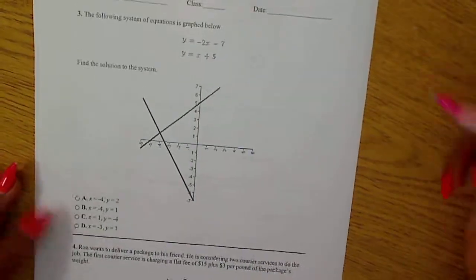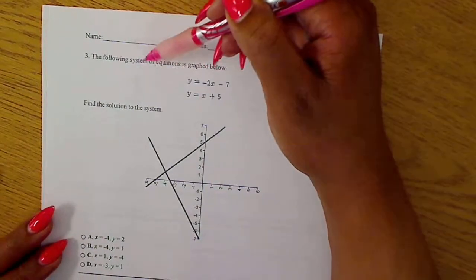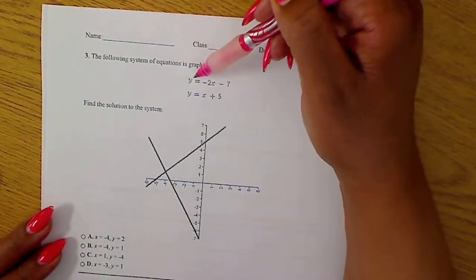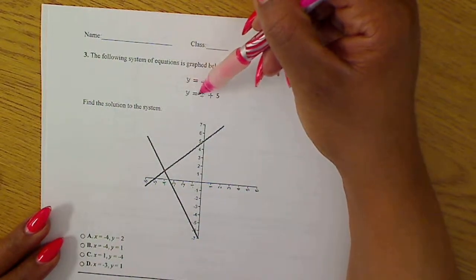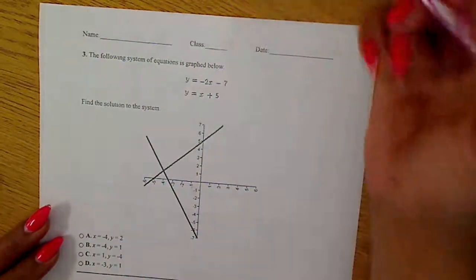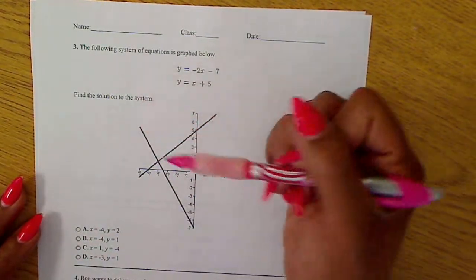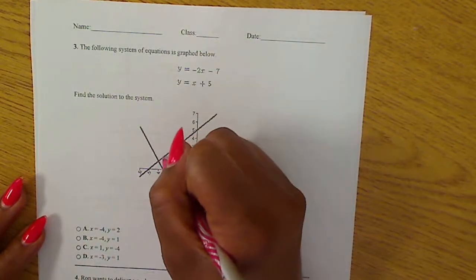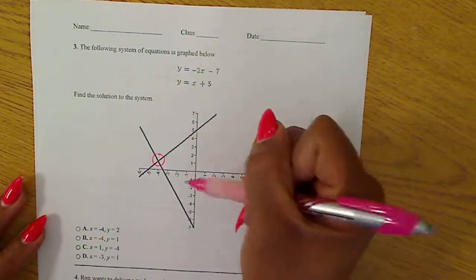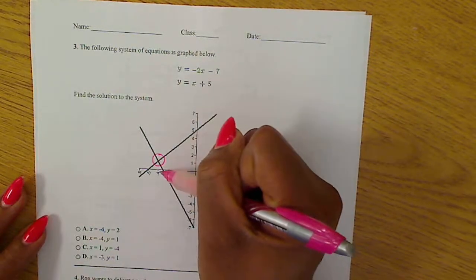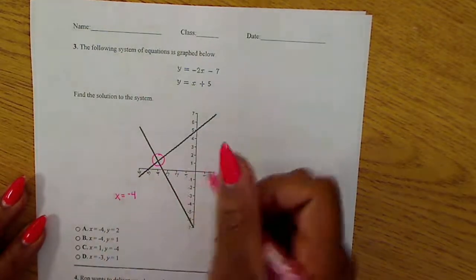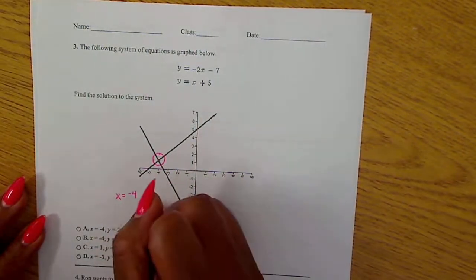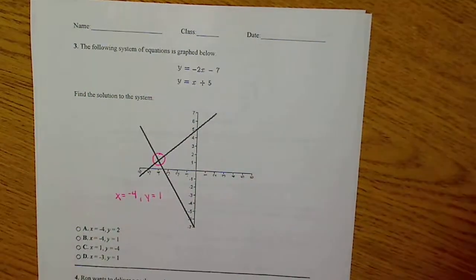Let's look at number 3. The following system of equations is graphed below. y equals -2x minus 7. y equals x plus 5. Find the solution to the system. So remember, the solution is where the two lines intersect. We go x first, so x is -4. Then you go up 1, so y would equal 1. What's your answer? B.